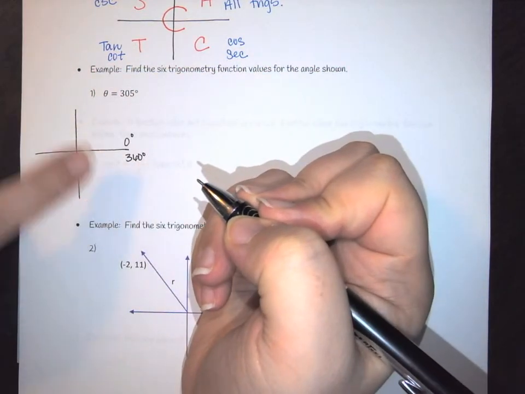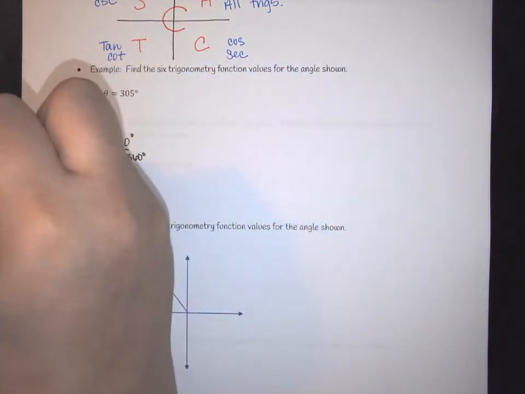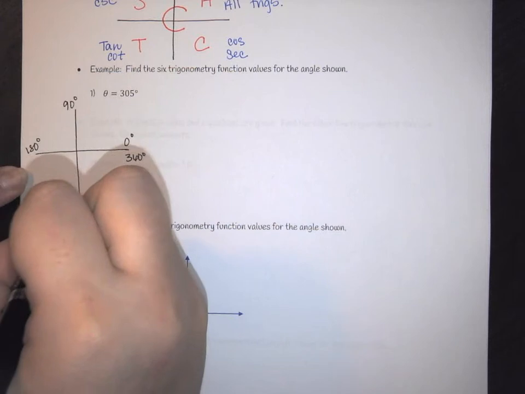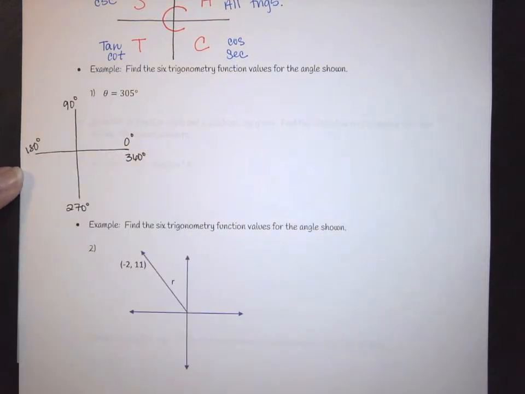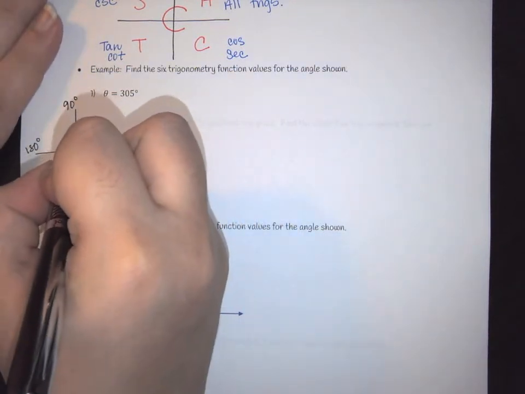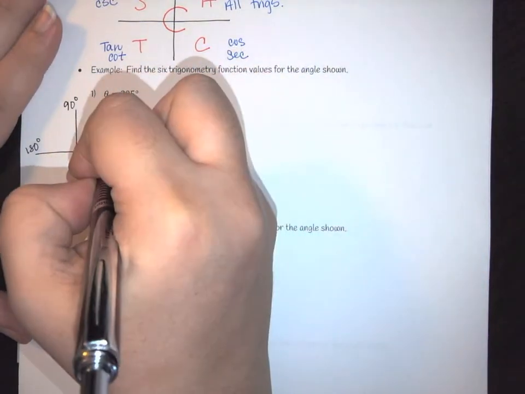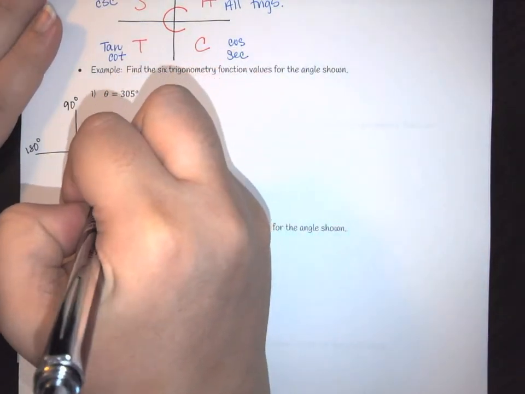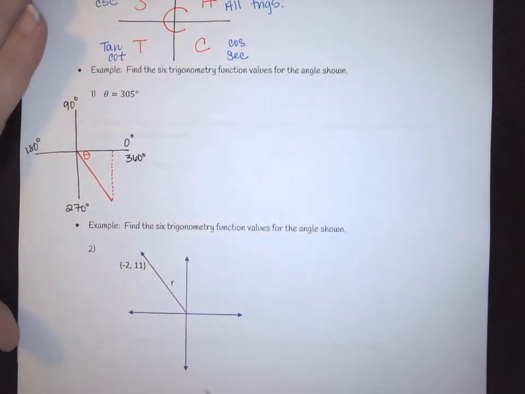We also know up at the top is 90, over on the side is 180, and down to the bottom is 270. So we want 305. 305 is going to be roughly down in this quadrant. So we can draw in our reference triangle, and you can put in your theta here.